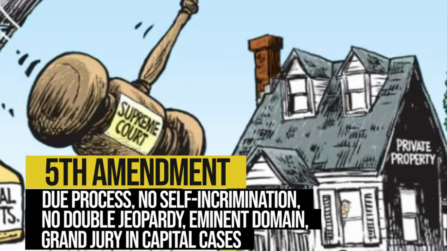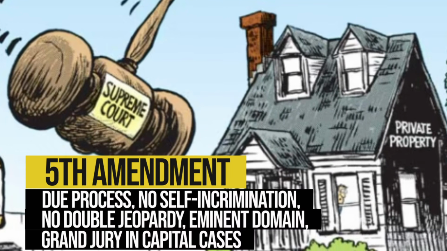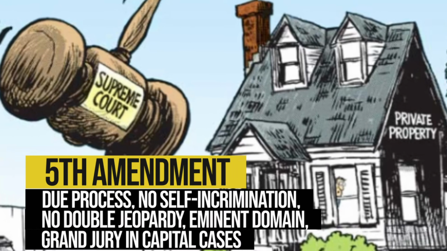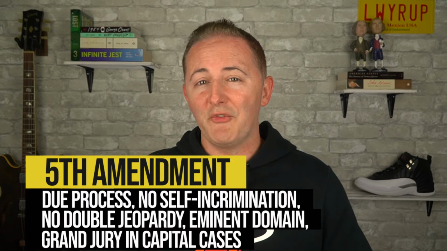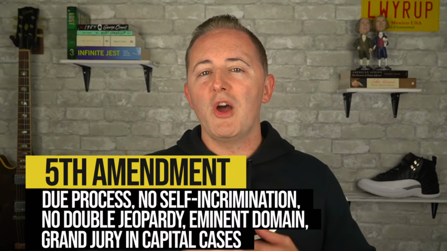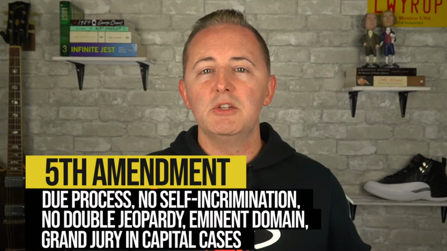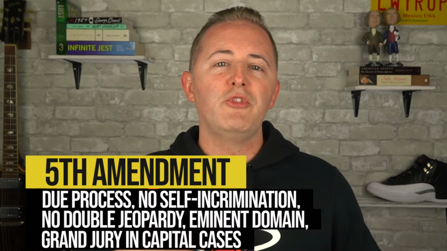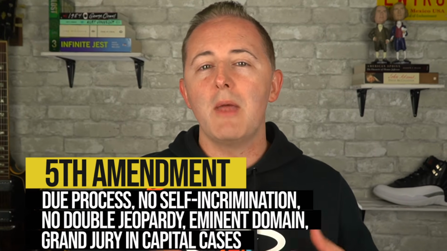It also includes eminent domain, stating that if the government takes your property for public use, they have to give you fair compensation. You also have the right to a grand jury in capital cases. A grand jury is different than a normal jury. Before you're officially charged, the government has to show the evidence it has against you to a grand jury who reviews the evidence and decides whether there's enough evidence to charge you and put you on trial.